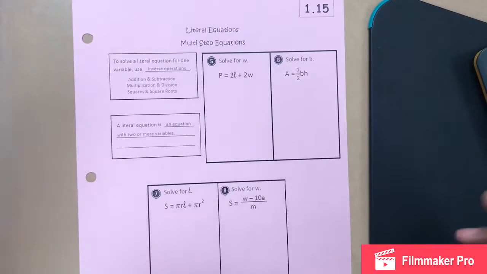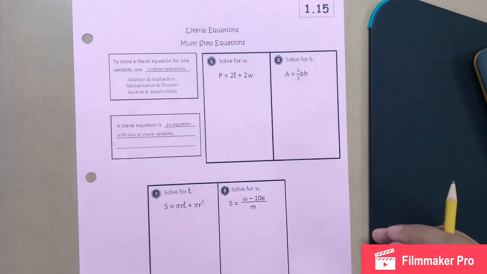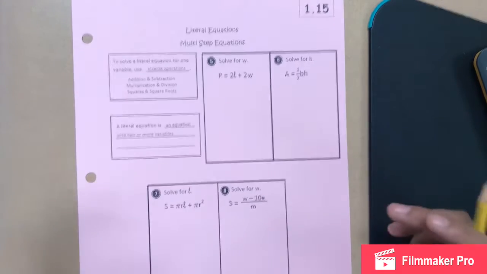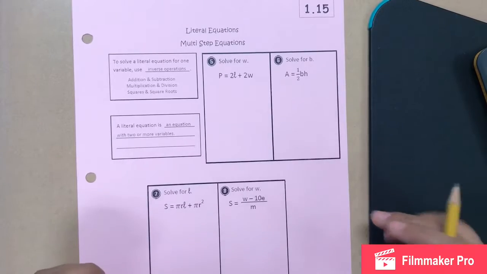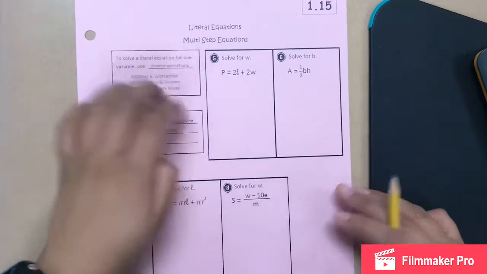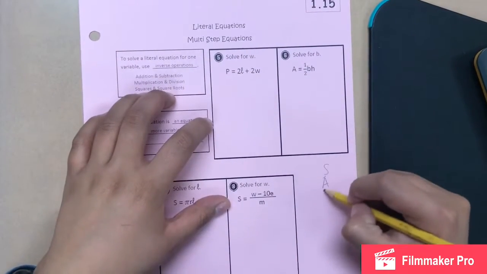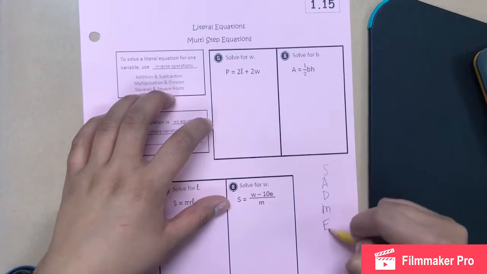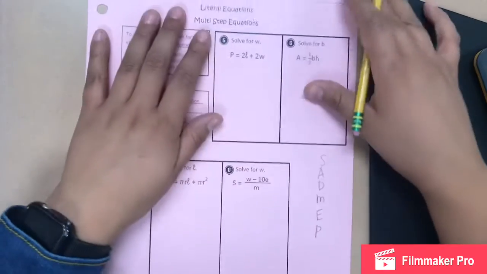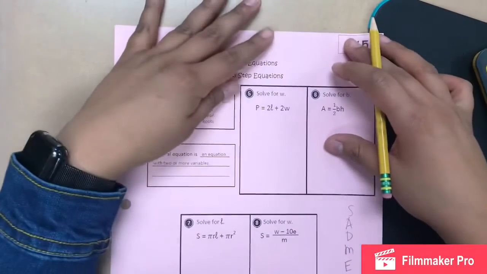Okay, so this is the second day of doing literal equations, and they get a little trickier, so you really have to watch your steps. If you remember SADMAP, that's the order we're going to go in whenever we're solving these, then you should be okay. So I'm going to start with number 5, okay?